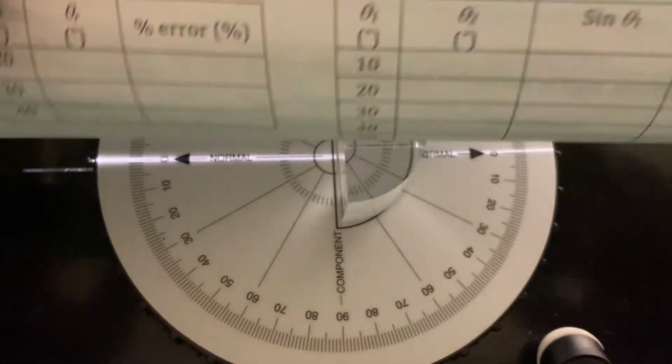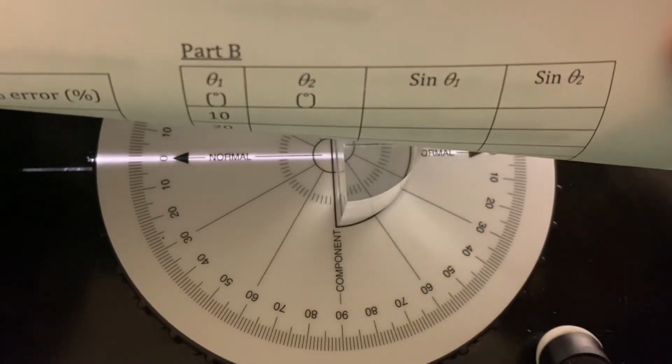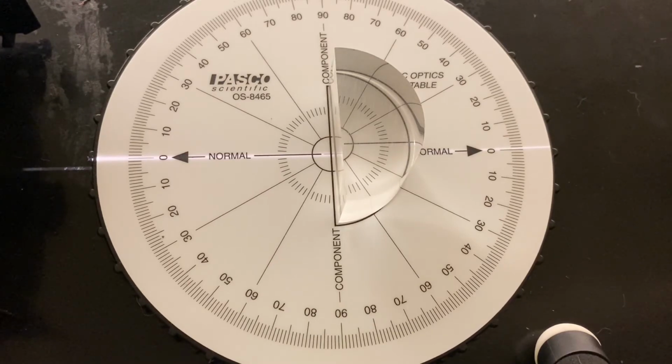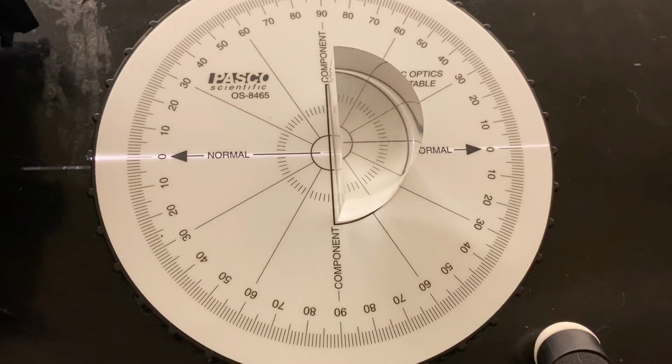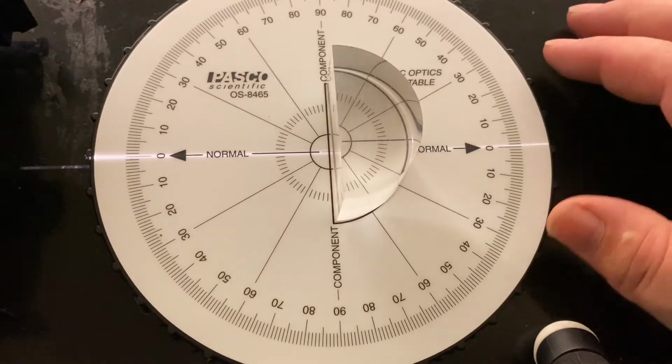You see, we know if we find theta 1 and theta 2, we can find the sine of theta 1 and the sine of theta 2. We're literally just going to take the sine of each angle. And once we get the sine of each angle, what I want you to do is solve for the index of refraction for this. Basically solve for n2, assuming n1 is air, which is about 1.